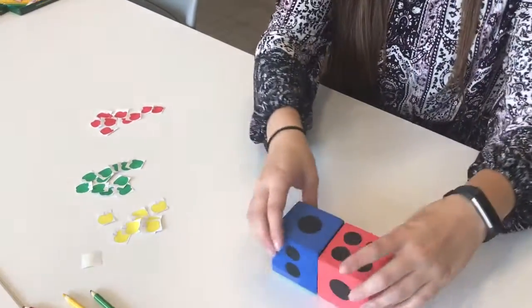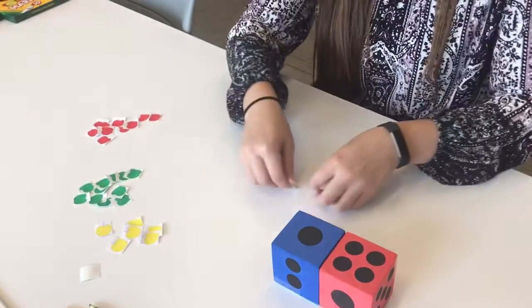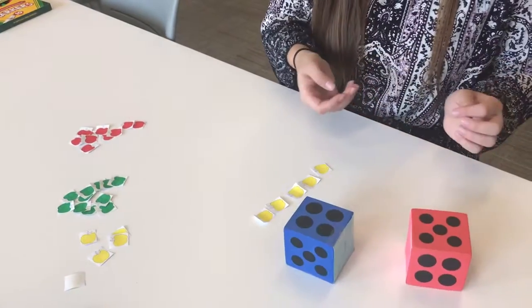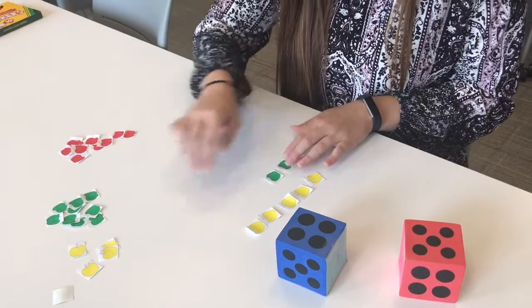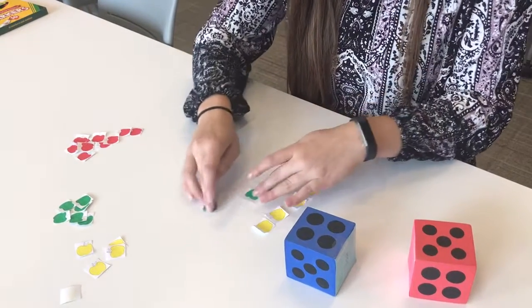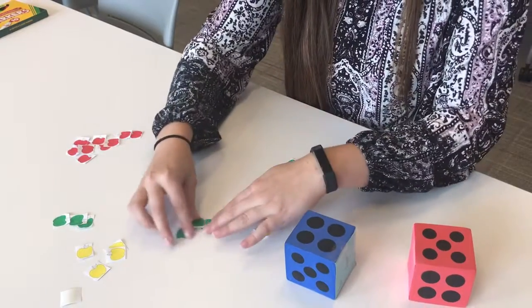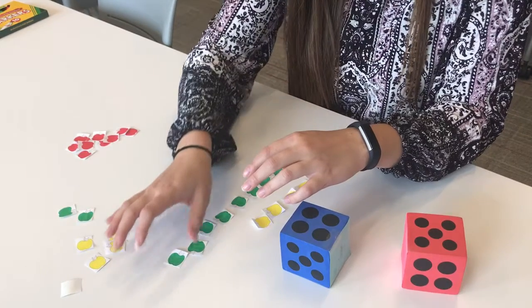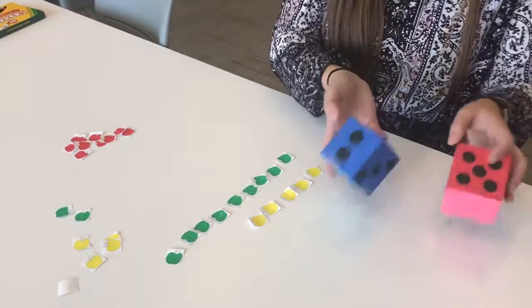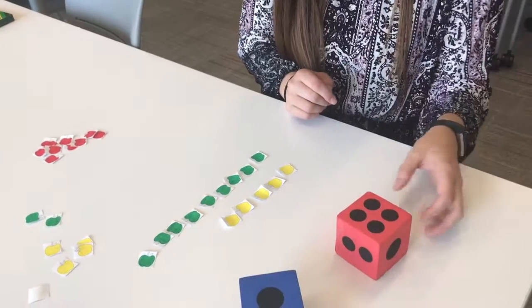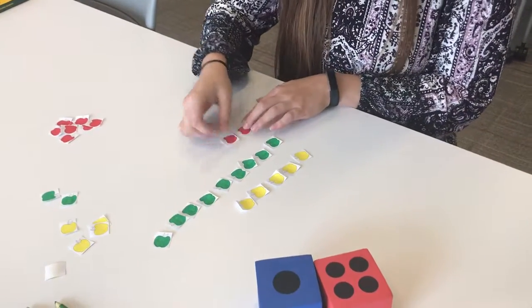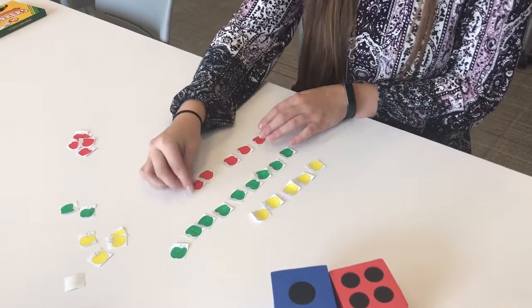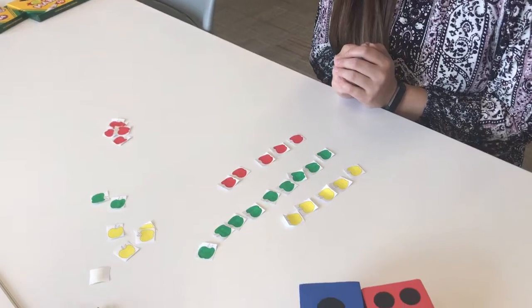And you got the number 5. 9. 5. Now, which color of apples have the most?